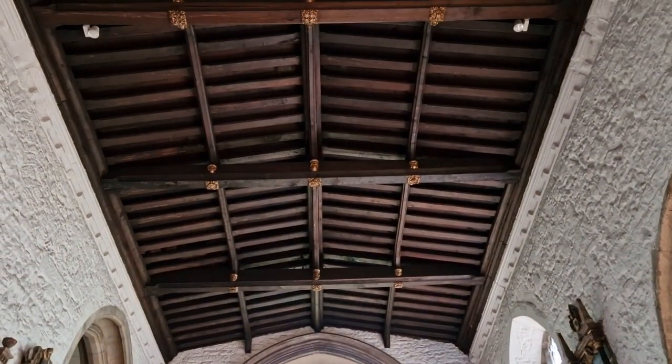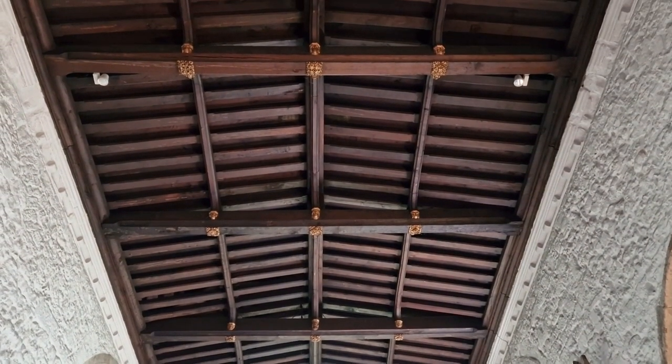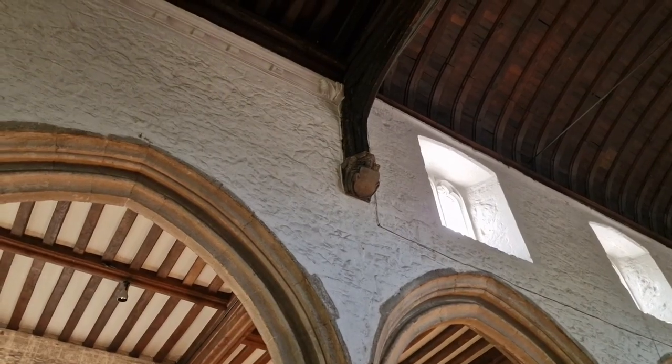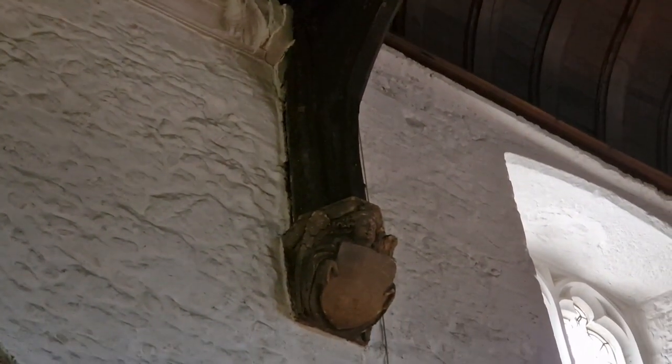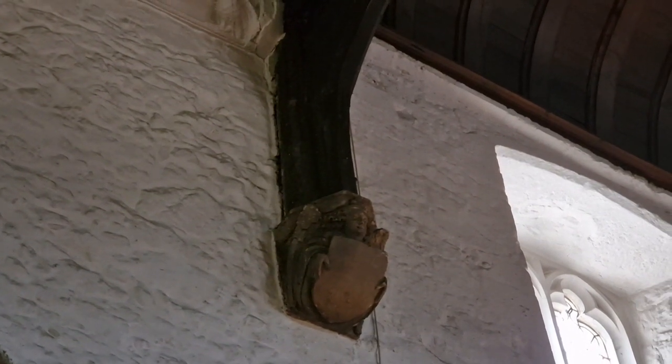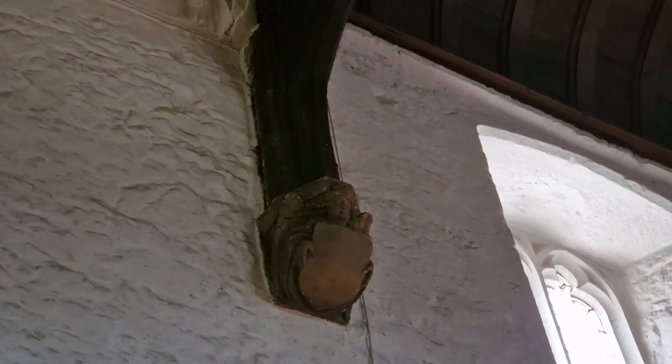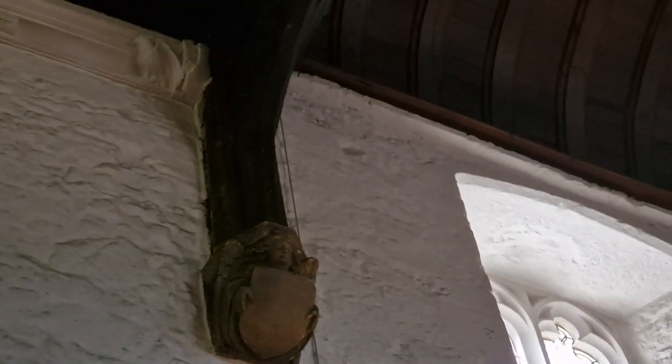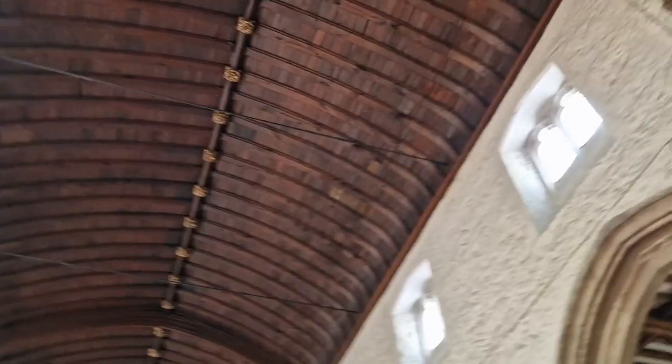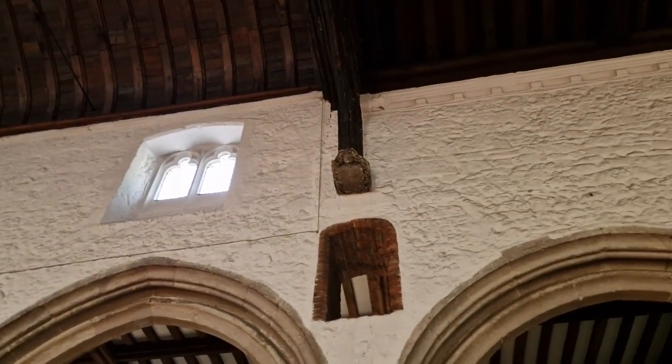You've got the beautiful ceiling and roof, and there's so much detail in this church. Like up here, what I'm going to show you now. Look. The roof beam supports the truss supports. And mirroring right on the other side, you've got one there.